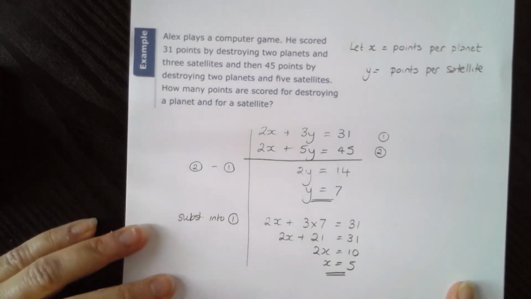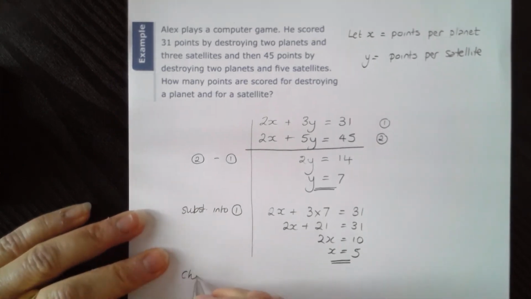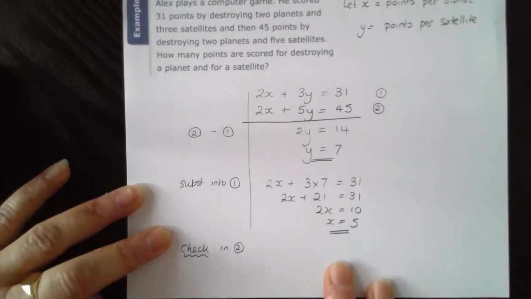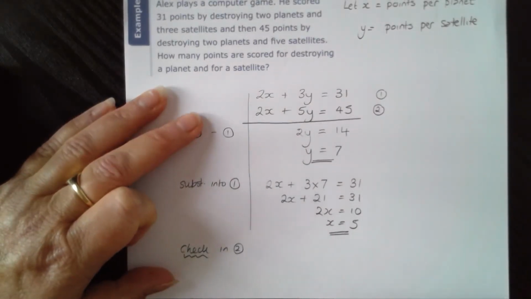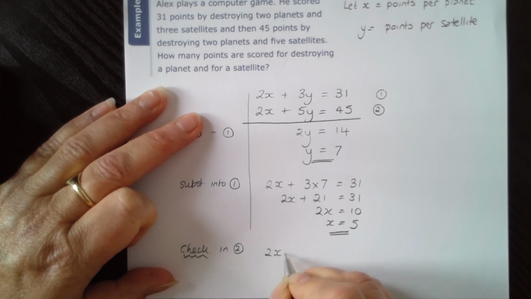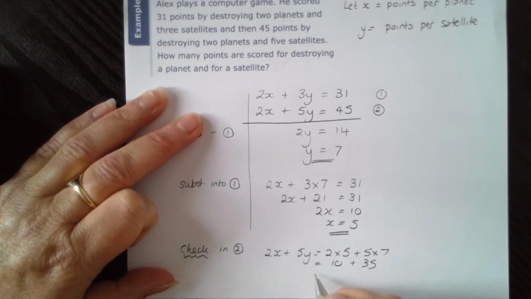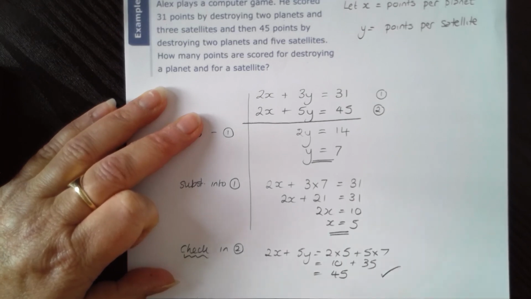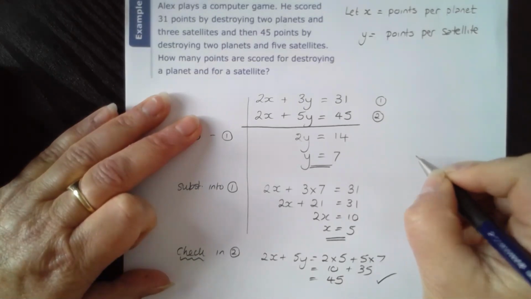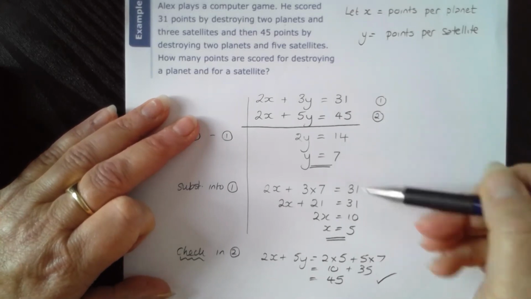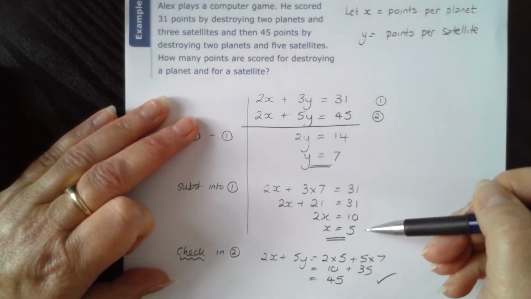That means, once we've done our check, I'm going to go into 2. So 2x plus 5y is 2 times by 5 plus 5 times by 7. 10 plus 35 is 45. So we've got it right. So this tells us that Alex scored 7 points for every satellite he destroyed and 5 points for every planet he destroyed.